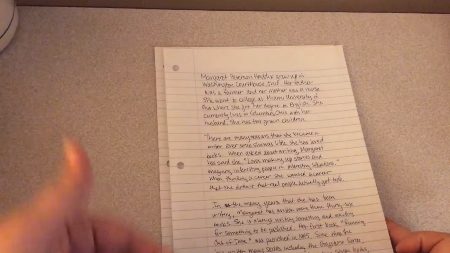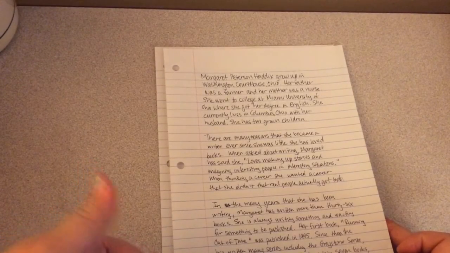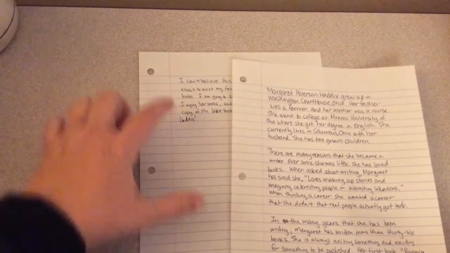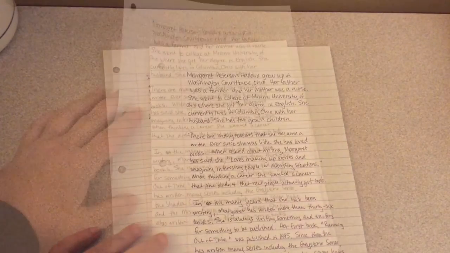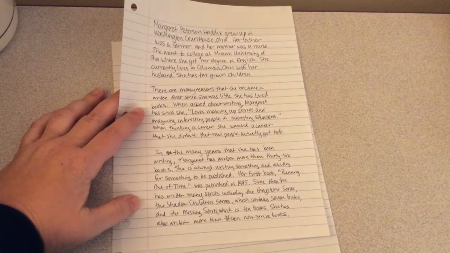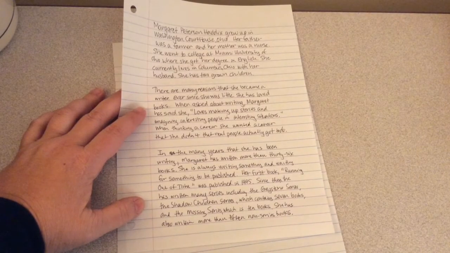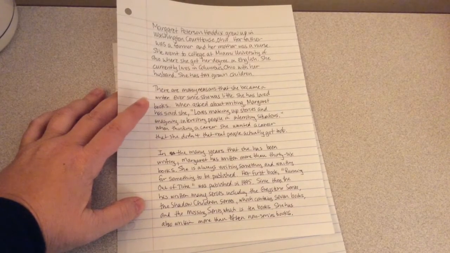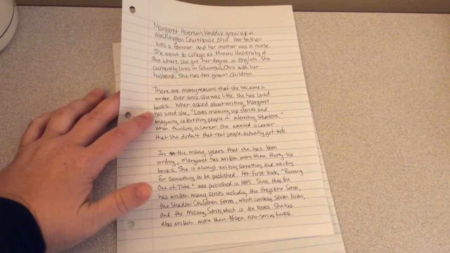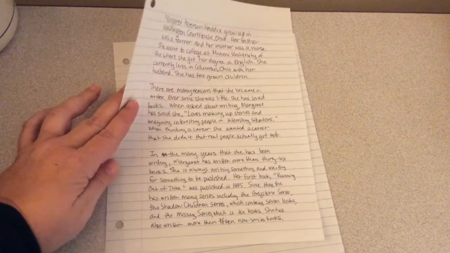So then the first paragraph is about where she grew up. And so it's telling you a little bit more about her. So as the reader reads through the rest of my essay, you're going to learn where she grew up. You'll learn why she became a writer. And then you learn some of the books that she has written.